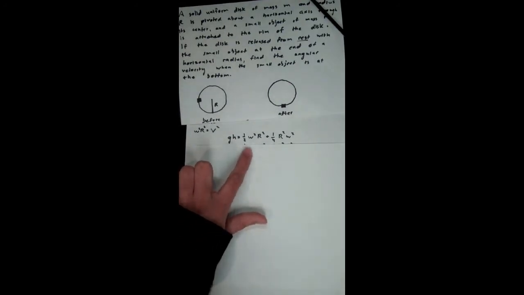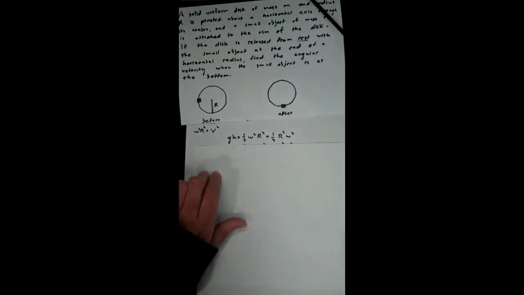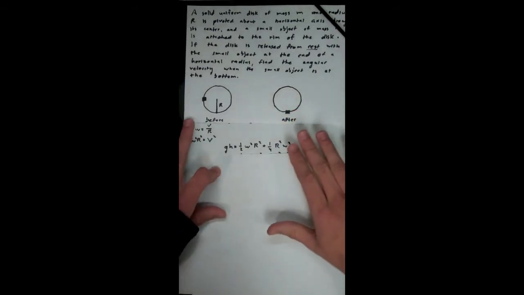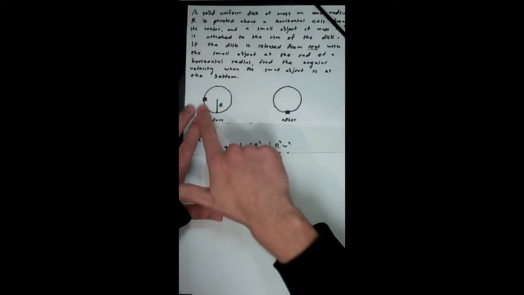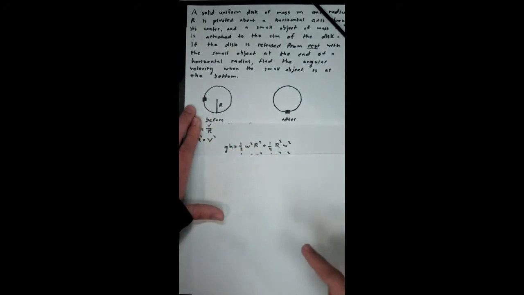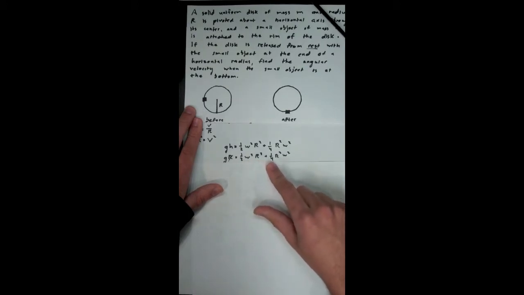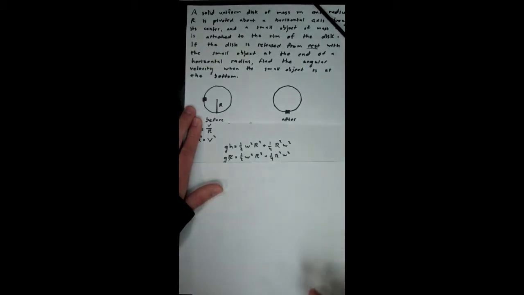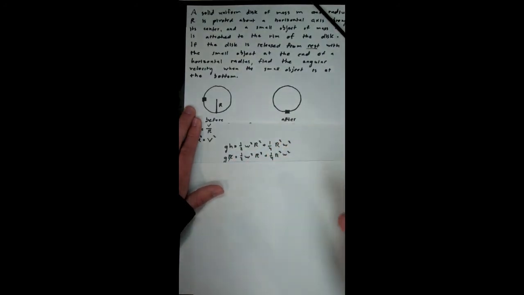Okay, so at this point we have gh equals 1/2 omega squared R squared plus 1/4 omega squared R squared. What you really have to do here, and this part is kind of visual, you have to realize that h is equal to R, because the change in height of the block from the initial point to the final point is just R. It goes from here to here. So that gives us gR equals 1/2 omega squared R squared plus 1/4 omega squared R squared. And now you can divide both sides by R, which helps you simplify some stuff.